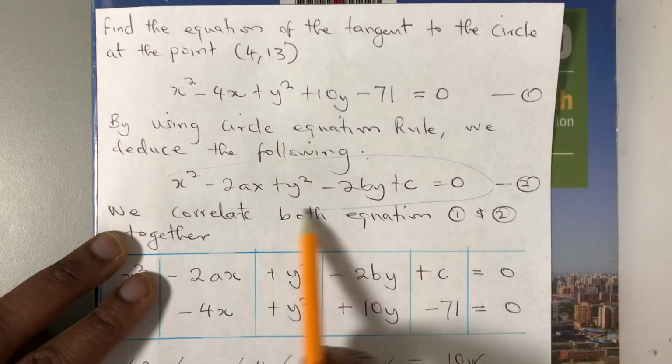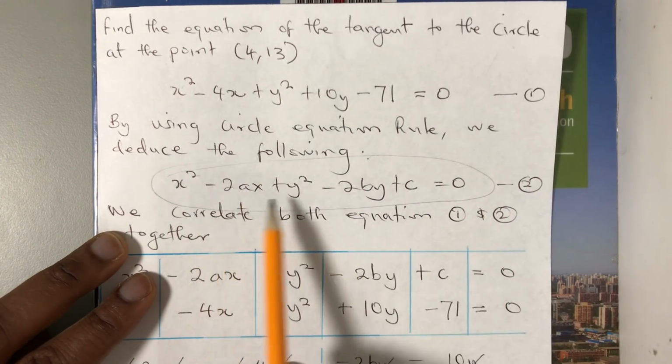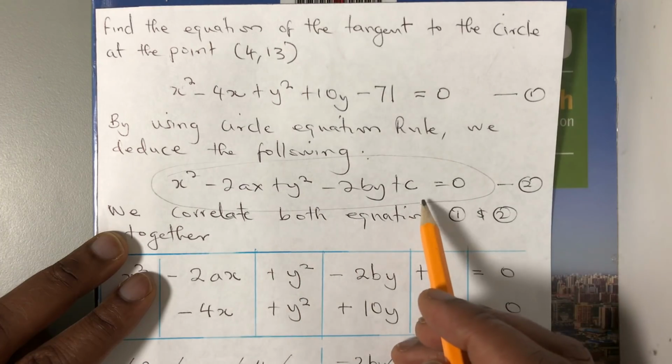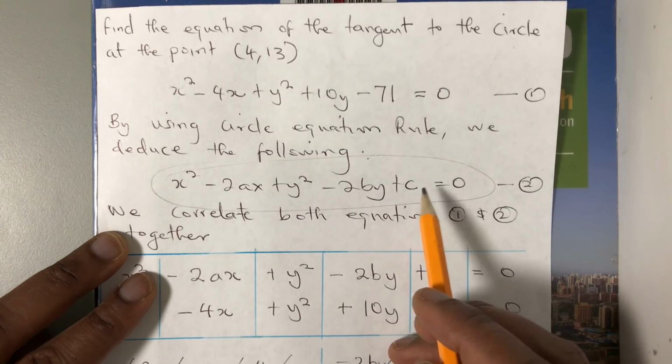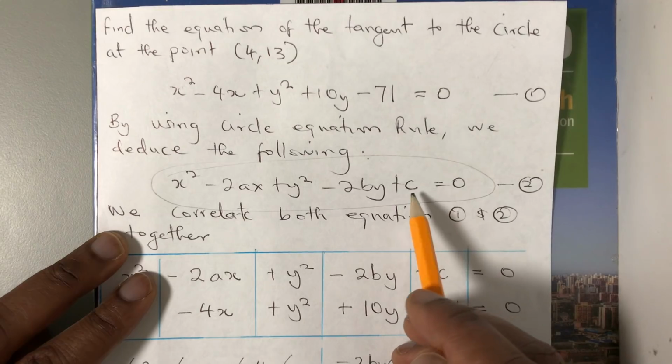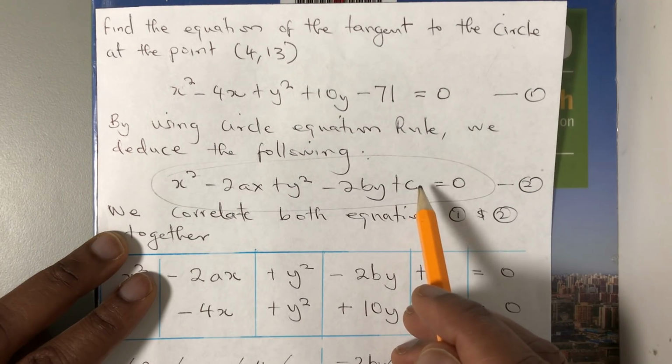This very equation is what we know as a standard formula to find the tangent to a circle.